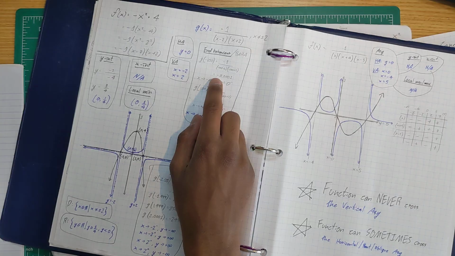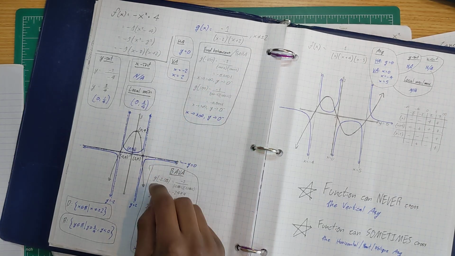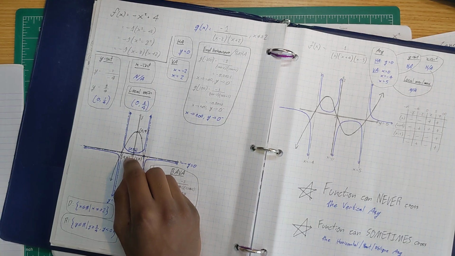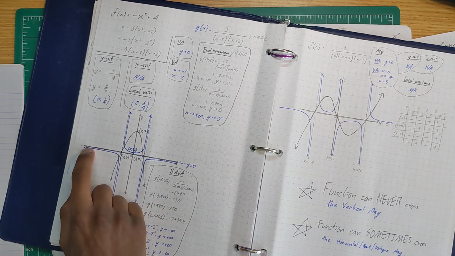Here in this case it's negative 0.0001, and that would be right below 0 over here.